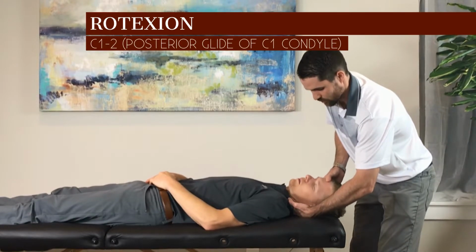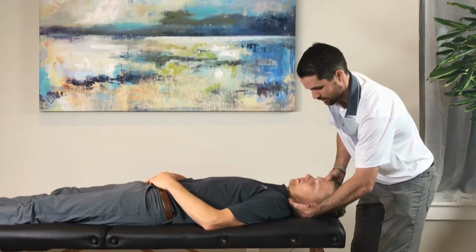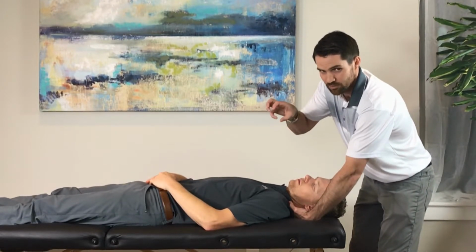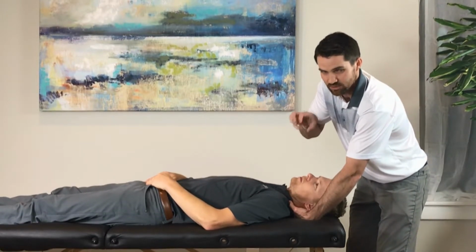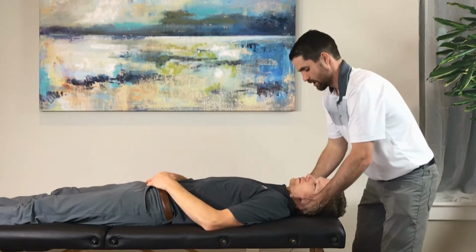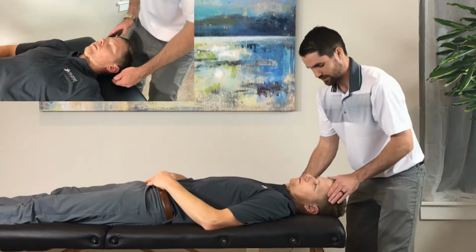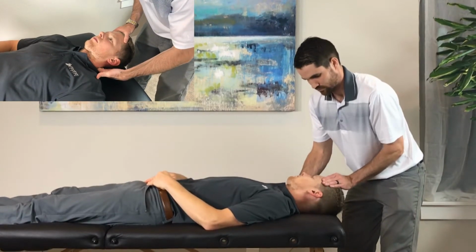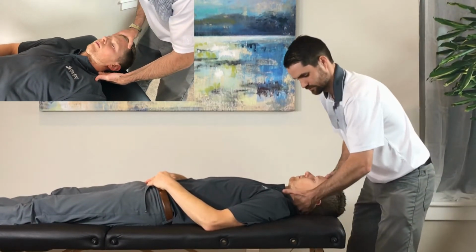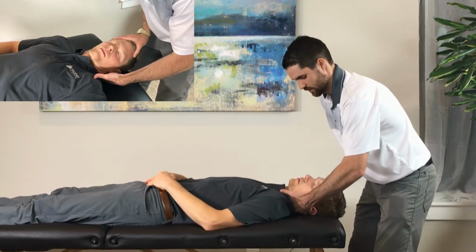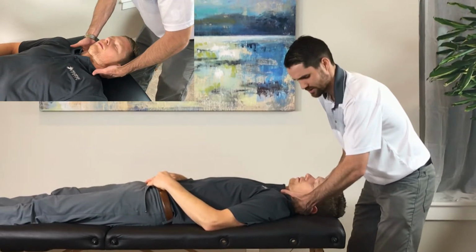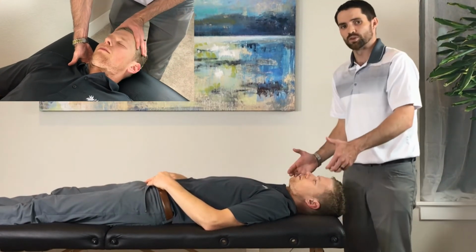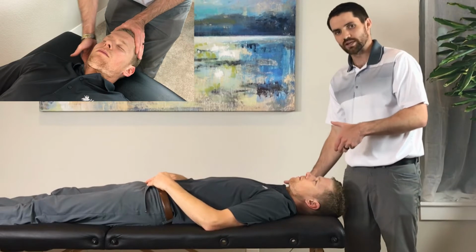And what I'm looking for is how much motion is occurring there by allowing the C1 condyle on the left to move posterior relative to the C2 condyle on the left. I'm going to also compare that on the right side. And one more time on the left. And it's a little bit more restricted on this left side, but to me, Jim felt like a greater restriction was noted with the latexion on this right side.